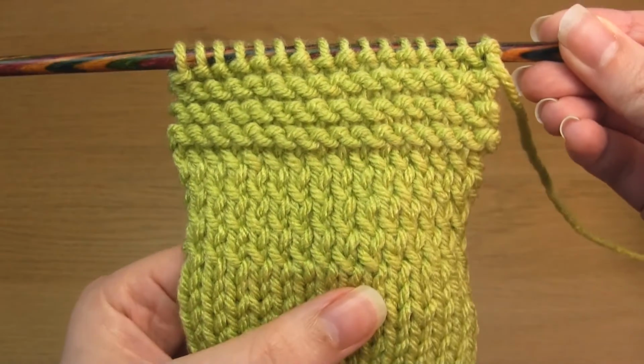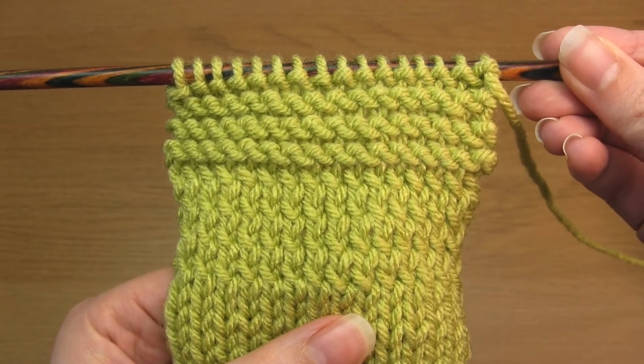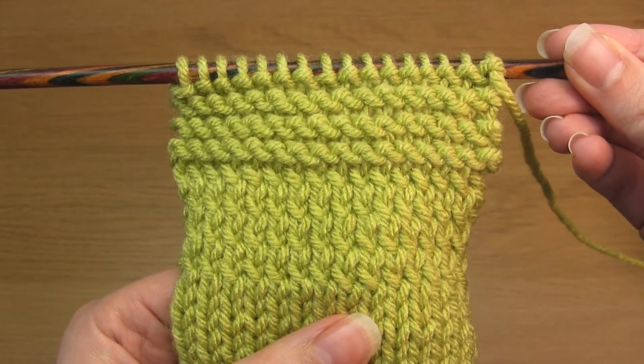And that's it, that's how you create twisted stitches. I really hope you found this useful, and thank you very much for watching.